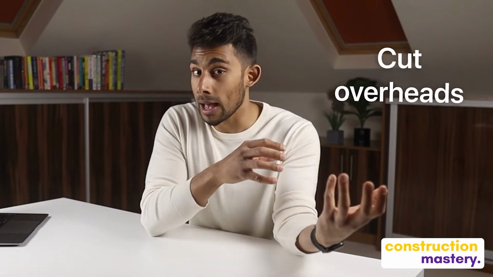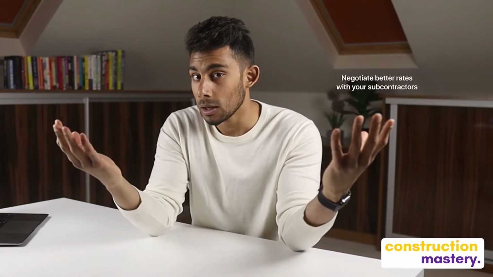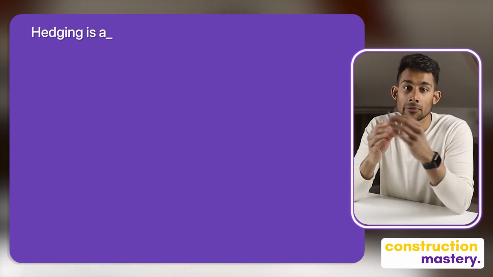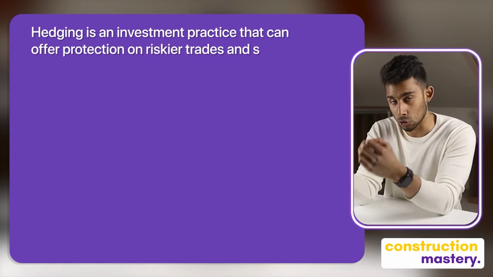Perhaps it will show you the need to cut overheads, value engineer, or negotiate better rates with your subcontractors. If your project is long enough, you could even hedge materials, such as steel, if the price is currently good enough. And you may be asking yourself, what does hedging even mean? In simple terms, hedging is an investment practice that can offer protection on riskier trades and situations.